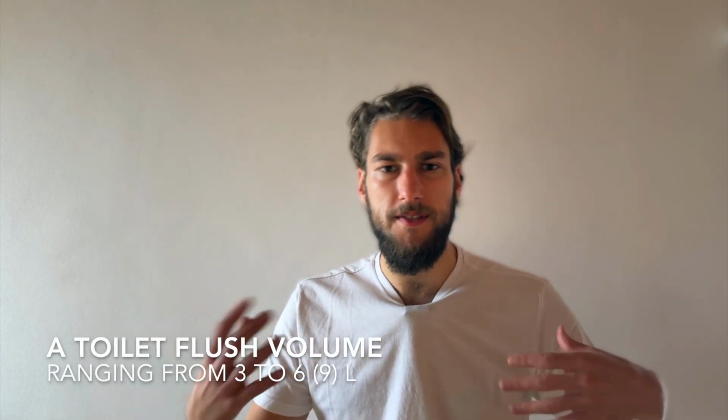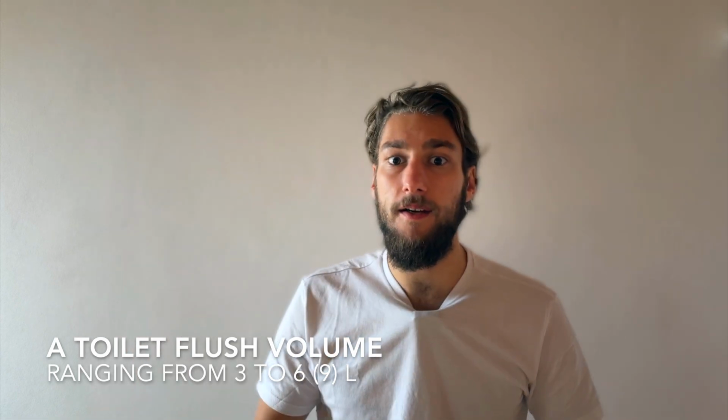Now, how much water can you save by using it for flushing toilets? Well, that very much depends on the individual case. However, one toilet flush can be anywhere between 3 to 6 or maybe even 9 liters, depending on what kind of toilet you have. So if you know how frequently you flush the toilet, you can estimate the water saving.